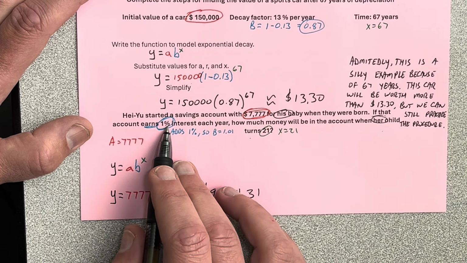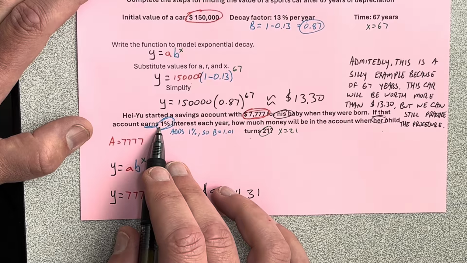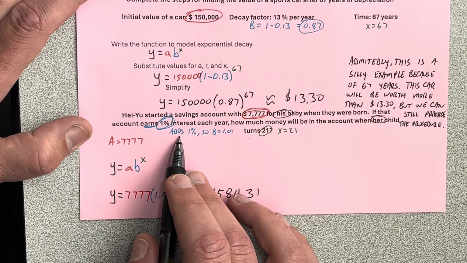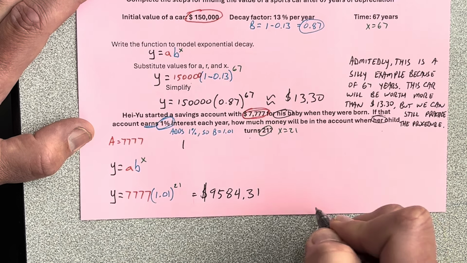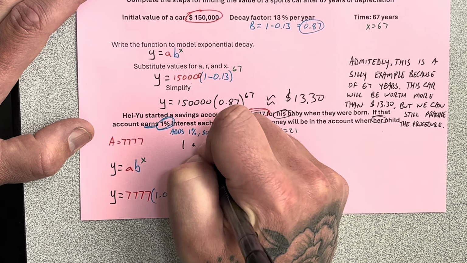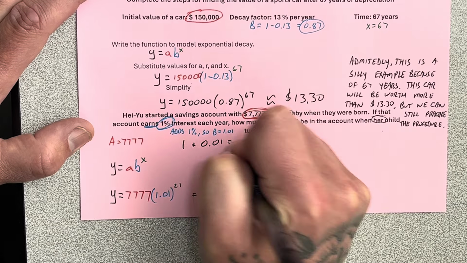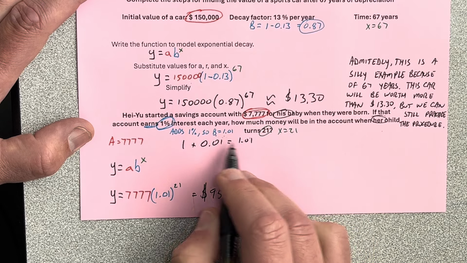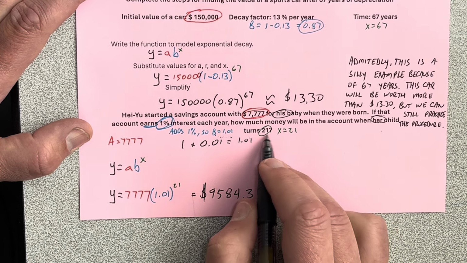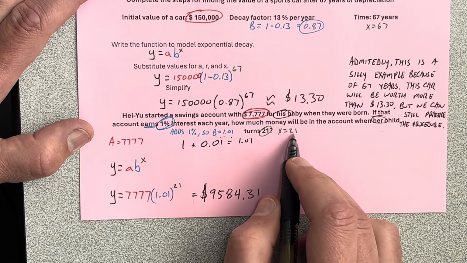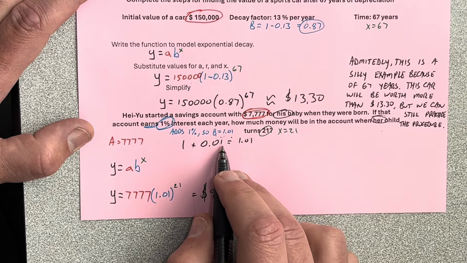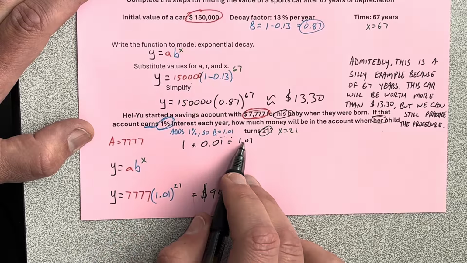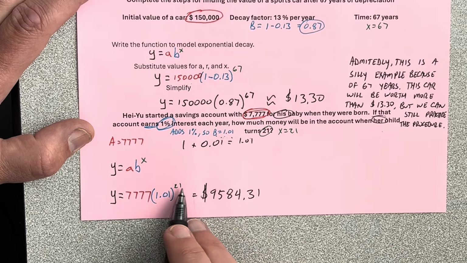So the initial value, $7,777. That's our A. The B value comes from this interest rate. We know interest rate means we're gaining money, we're adding money. So we're taking our baseline of 1 and we're adding 1%. We're adding 0.01, and that's where we get this B value of 1.01. That's our B. Our X value here is 21 because we're talking about 21 years down the road. That's how many times we're multiplying by our multiplier. So A goes where the A goes, B goes where the B goes, X goes where the X goes.